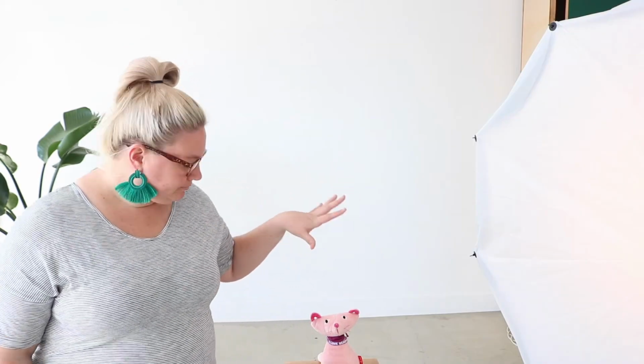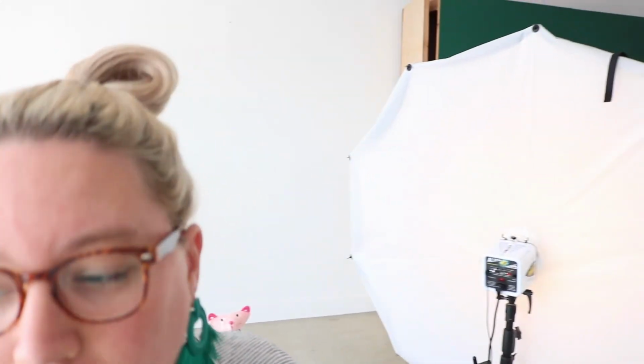So if you want a dark background, you want to push your subject away from the background. If you want a light background, you want them closer, and I'll show you what that looks like. Okay, so I have Kitty probably about 4-ish feet away from the wall, and I have my light feathered. I'm gonna maybe pick this up. You're going on a journey with me, guys. There we go. That way you can see it better.